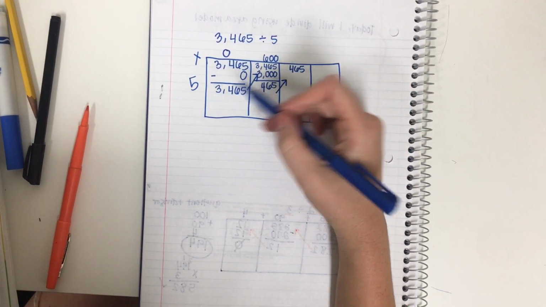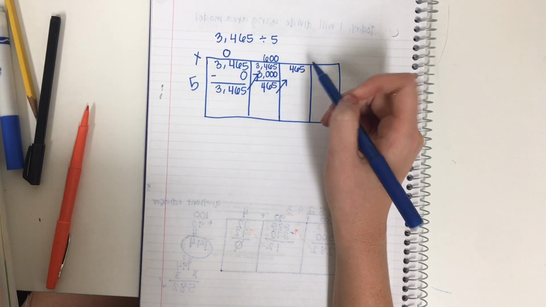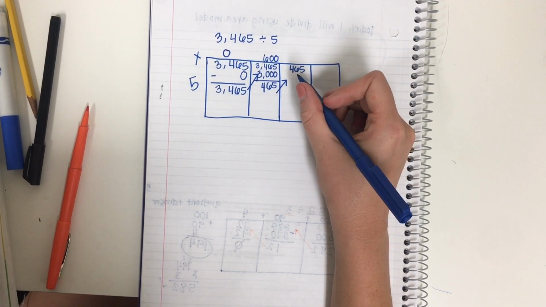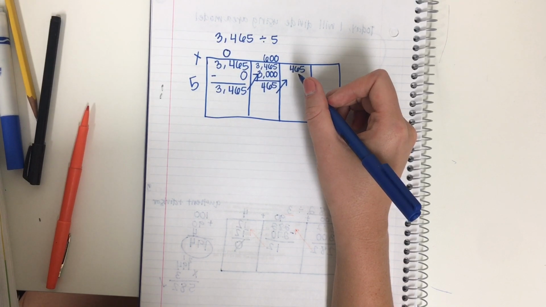How many times can 5 go into 400? Well, 5 times 100 is 500, so that's too much. We gotta move to the next place value, which we have 6. So 60, 46. How many times can 5 go into 46? Oh, 45.